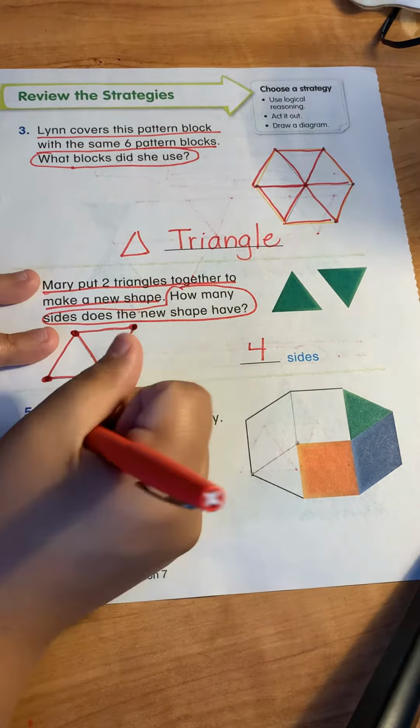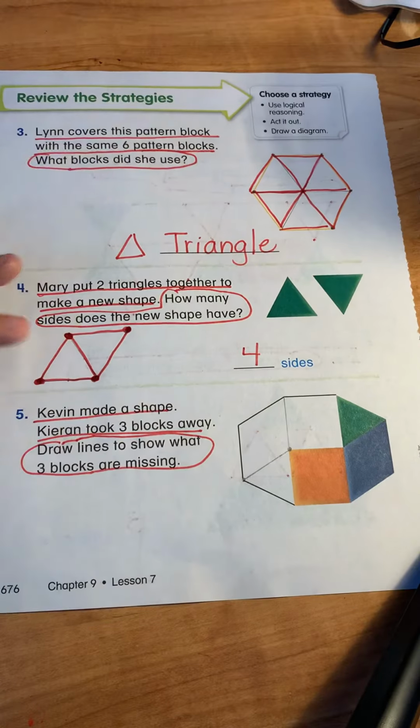Number 5, Kevin made a shape. So we know that Kevin made a shape. Kieran took 3 blocks away. Okay, so Kieran took 3 blocks away. Draw lines to show what 3 blocks are missing. Okay, so I need to draw lines to show what block or what shape is missing, right?